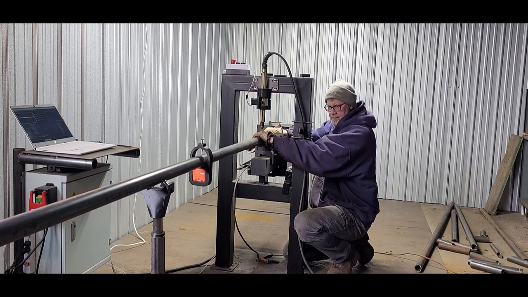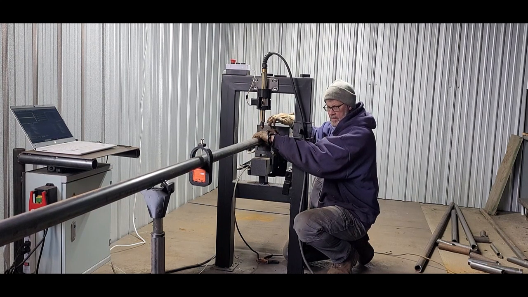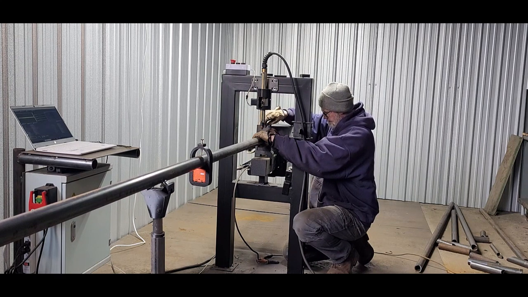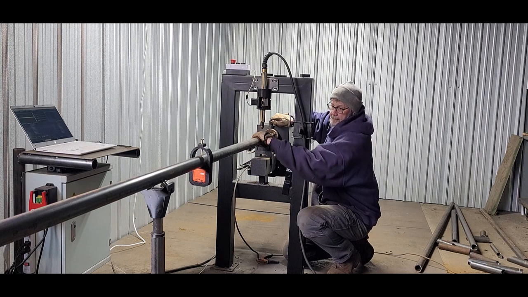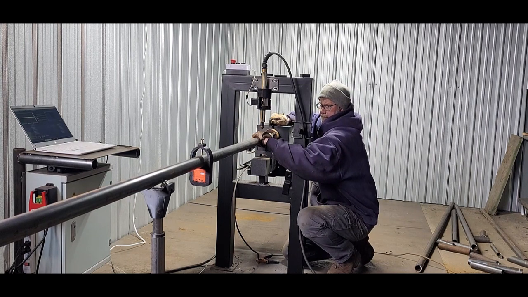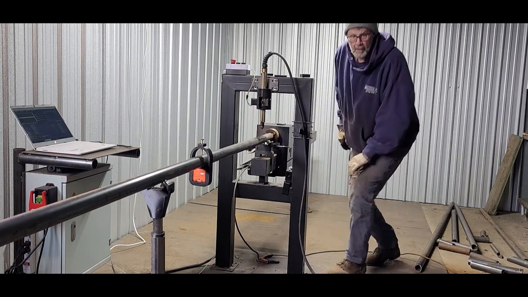What I'm doing here is using the angle finder to make sure that when I put the pipe in the chuck for the second end, that top dead center of the pipe is in exactly the same position as it was when I put it in the chuck to cut the first end.